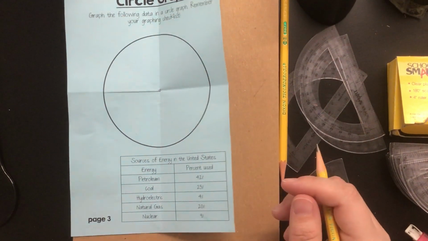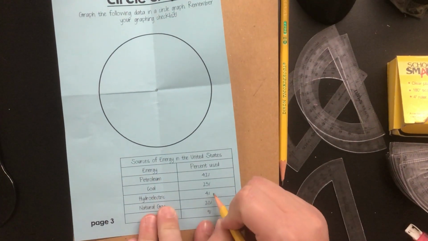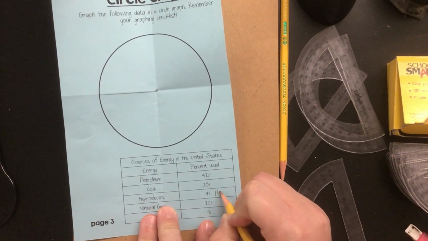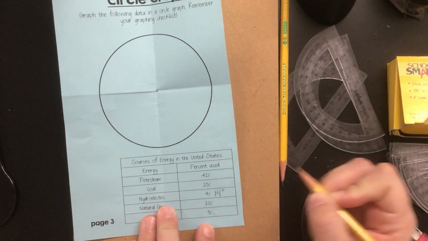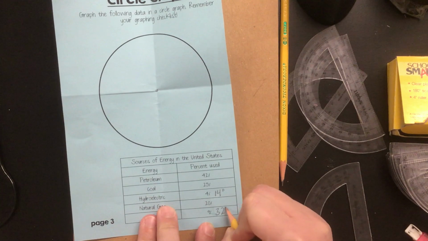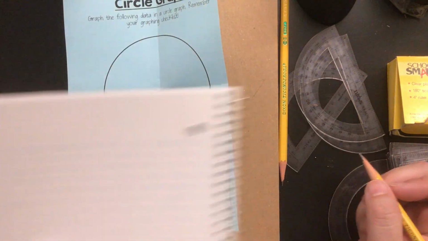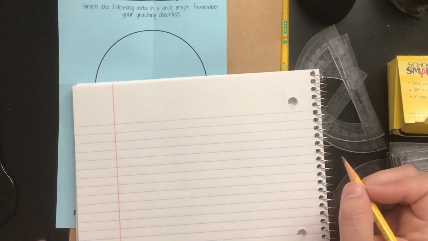So I've done all the math here. I'm not going to do all the math, but 4% is about 14 degrees. 9% is about 32 degrees. Let me show you how I'm doing this. So 42%, let me make sure it's in the video.